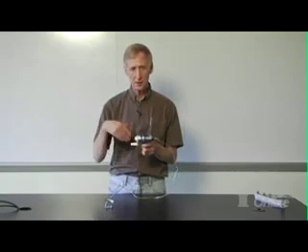And the result of that opposition is to create a force on the armature which opposes the force which I'm applying to the crank. That appears in the form of a torque, which is called a counter torque.